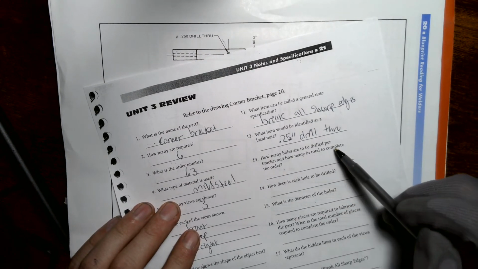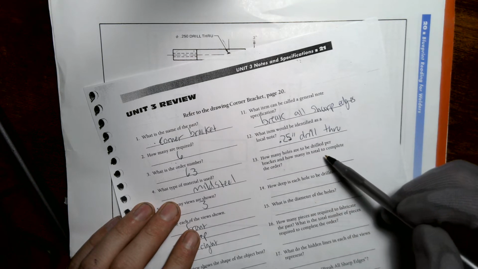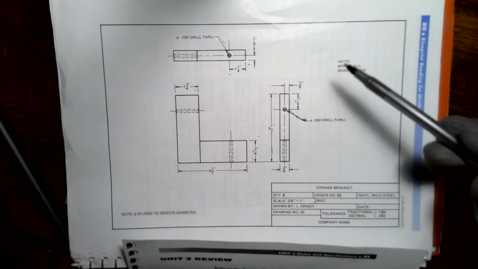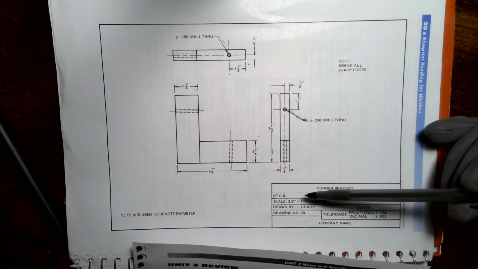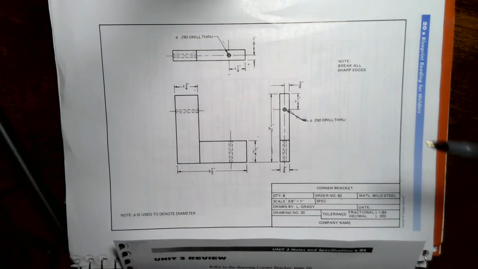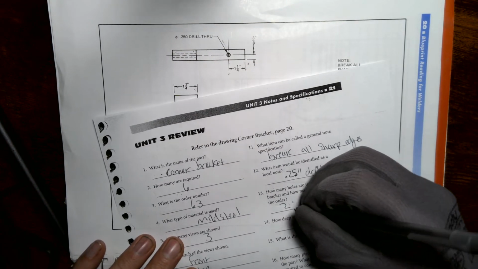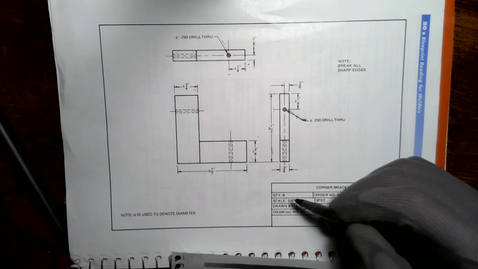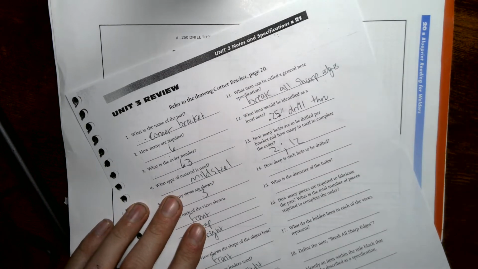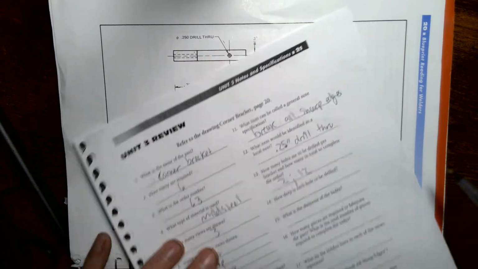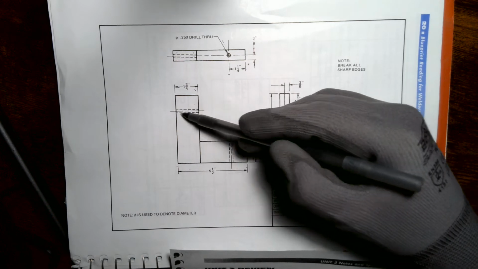How many holes are to be drilled per, I'm really tired. How many holes are to be drilled per bracket and how many in total to complete the order? Let's see, we have 2 holes per bracket. So 1, 2. Then it says how many holes in total? Well, we have 6 parts. That's 2 holes per part. There's 12. How deep is each hole to be drilled? Okay, these center lines go all the way through, so these holes go all the way through.